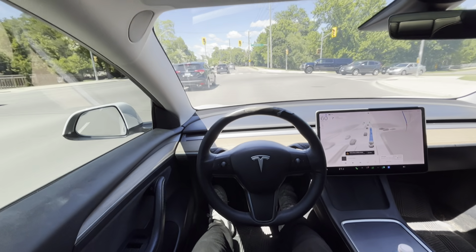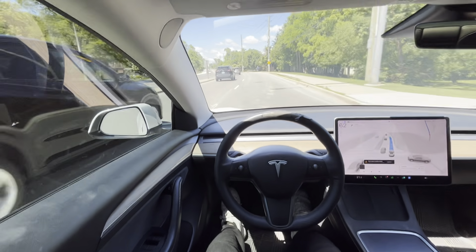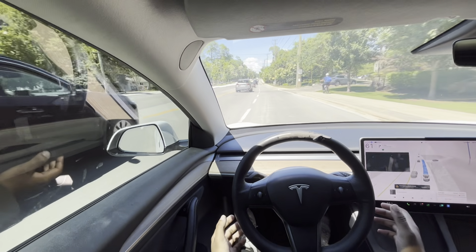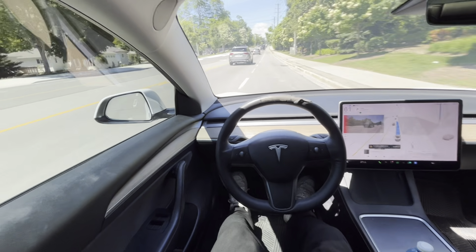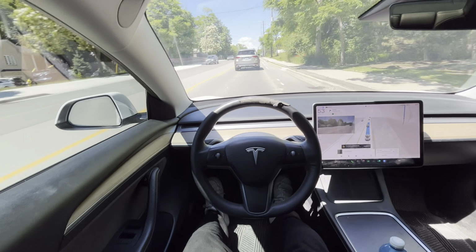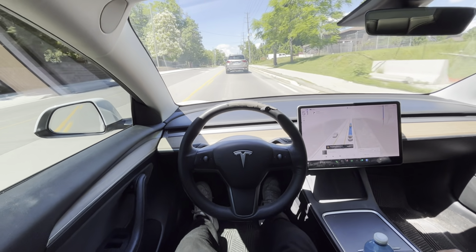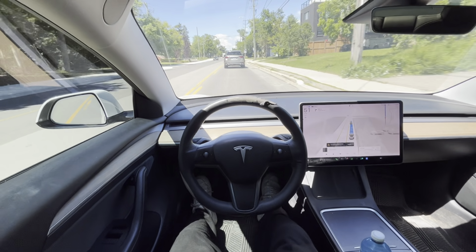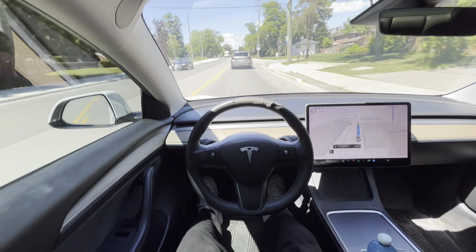This merge is always horrible. I don't know why. It just always gets too close to the end here, and I would say that was not what I would do. I would have merged way earlier, and well, it still did it. I guess it was safe. The car behind me didn't honk. It was a good gap. I just felt very uncomfortable.